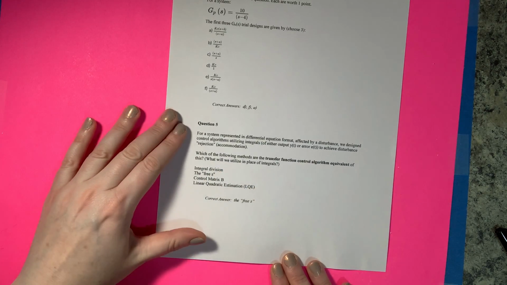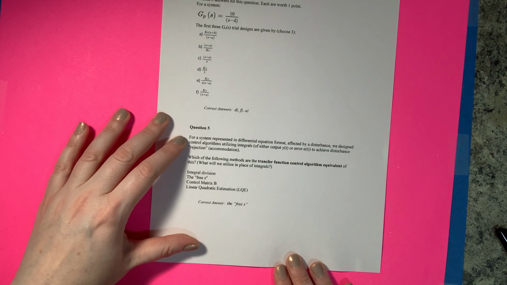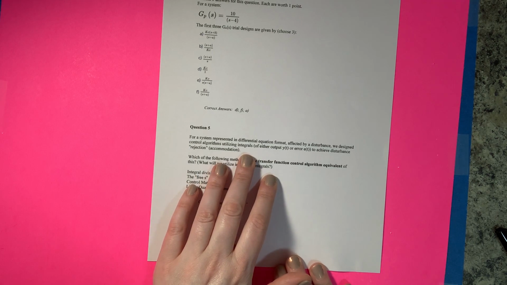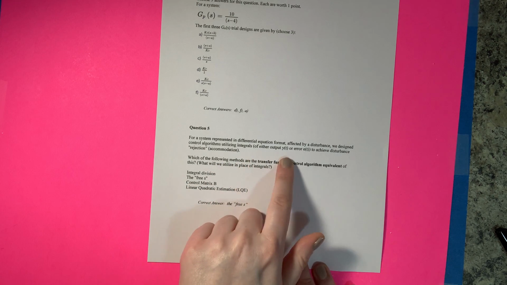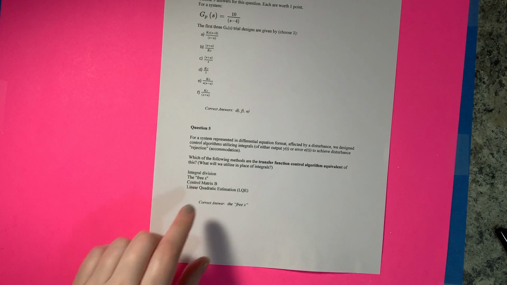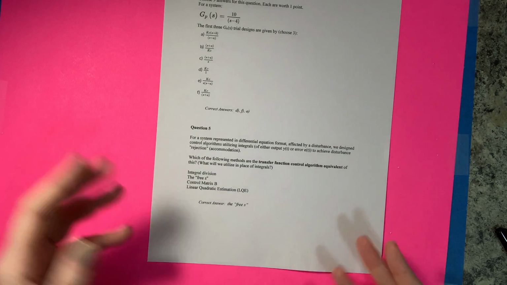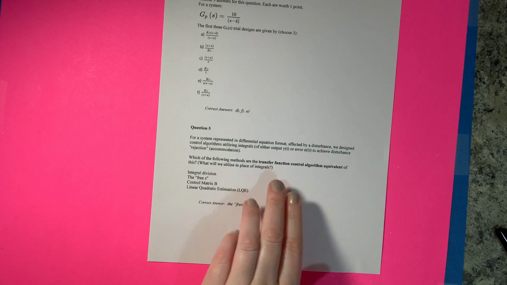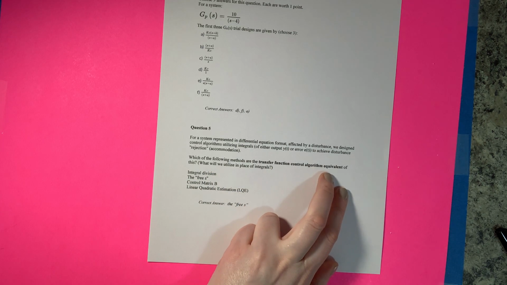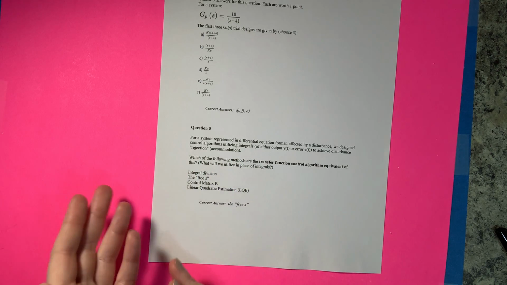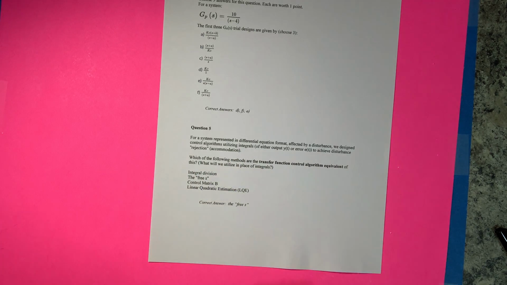For a system represented in differential equation format affected by a disturbance, we designed control algorithms utilizing integrals of either y of t or error e of t to achieve a disturbance rejection, which is really accommodation for our purposes. Which of the following methods are the transfer function control algorithm equivalent of this? So what are we doing now in transfer function format that is the equivalent of adding in the integrals earlier?